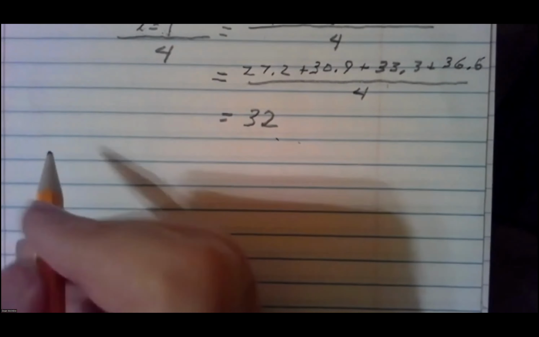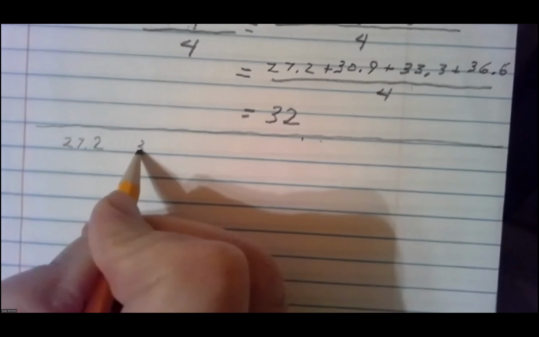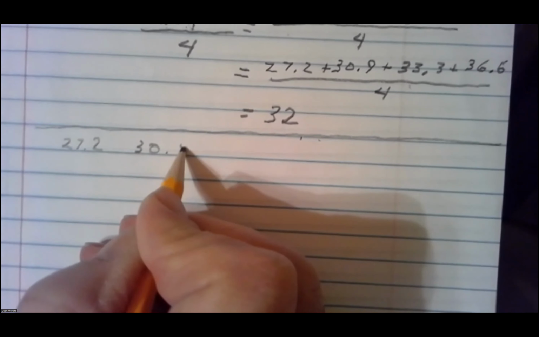Okay? Now, how do we find the median? Well, to find the median, we write the elements in order from smallest to largest. We did that. I'm just going to copy it down again so you can see it.